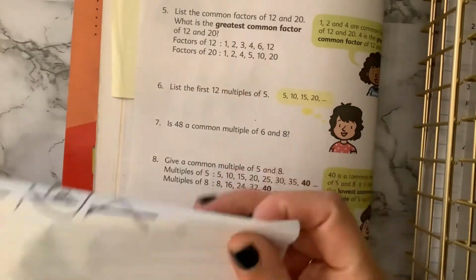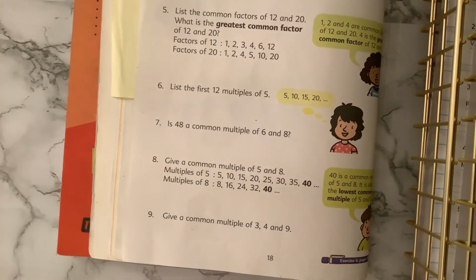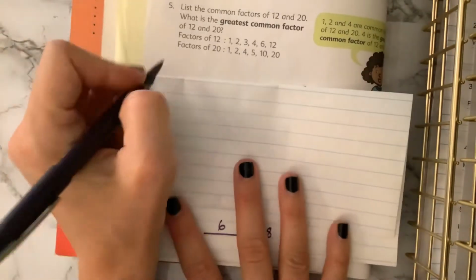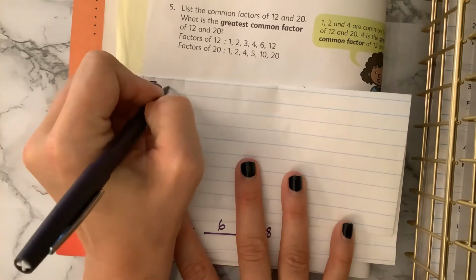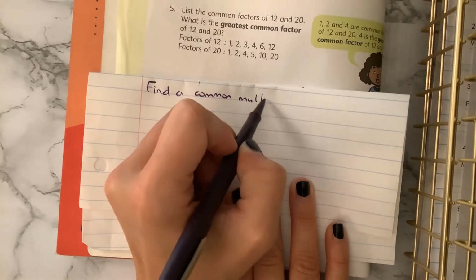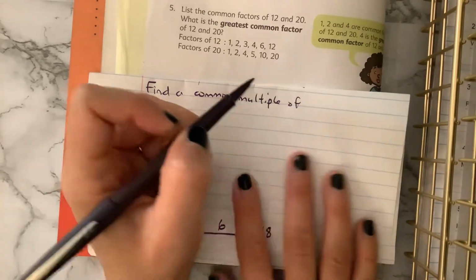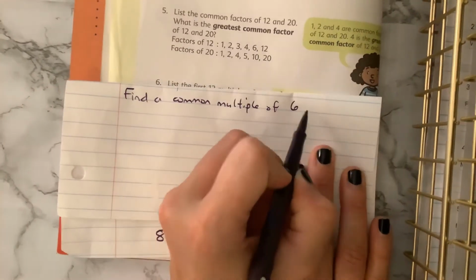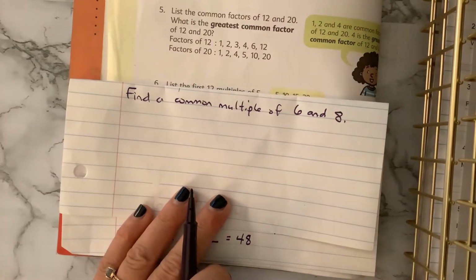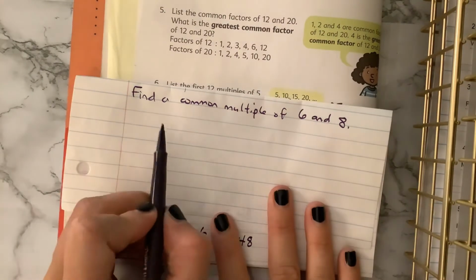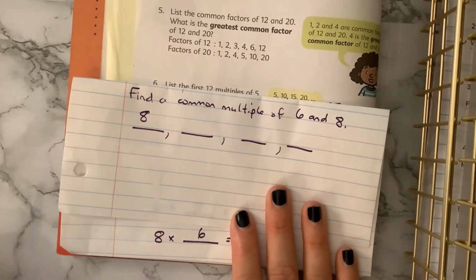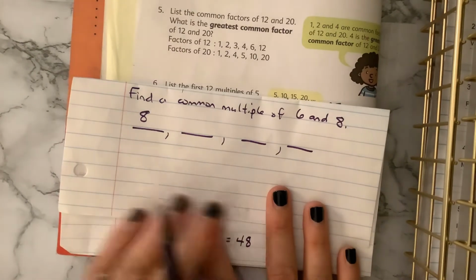So I'm going to have you guys try. Find a common multiple of, let's say, 6 and 8. Remember, you're wanting to start with the larger number and list those. And once you do a few, go back and go to that smaller number.